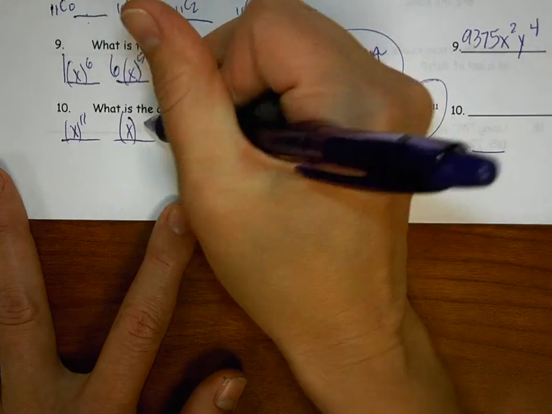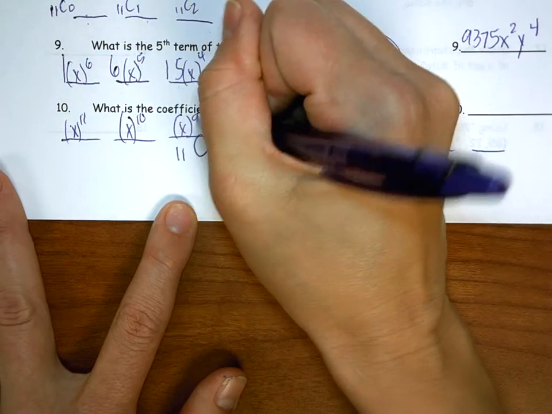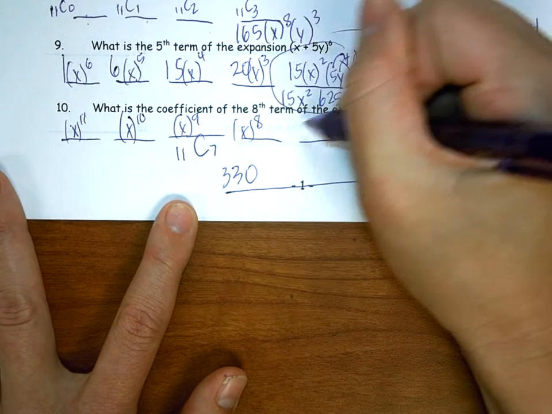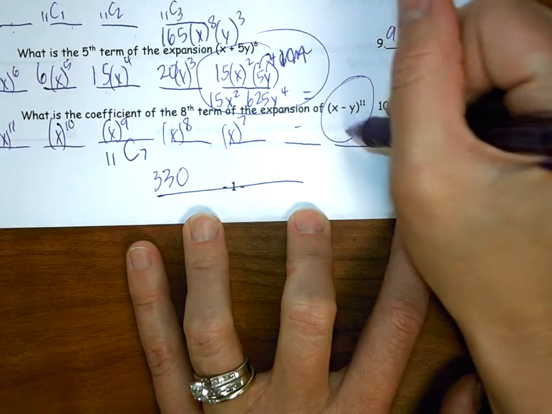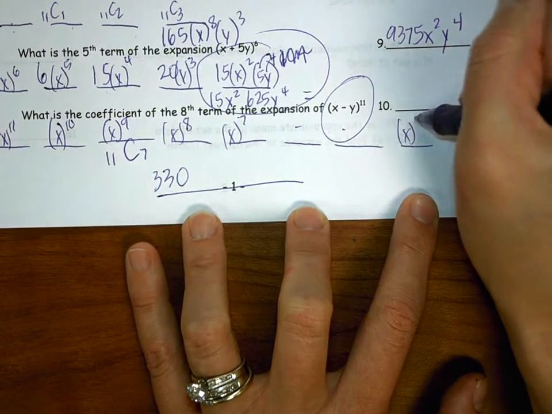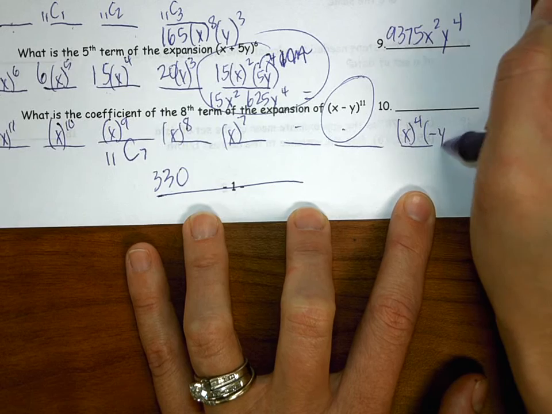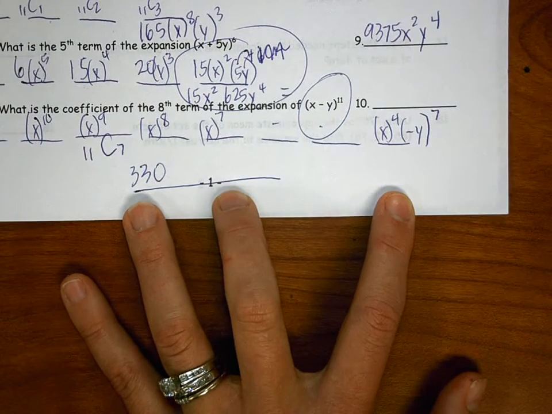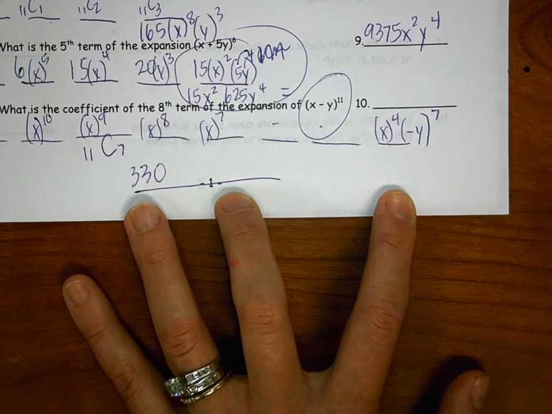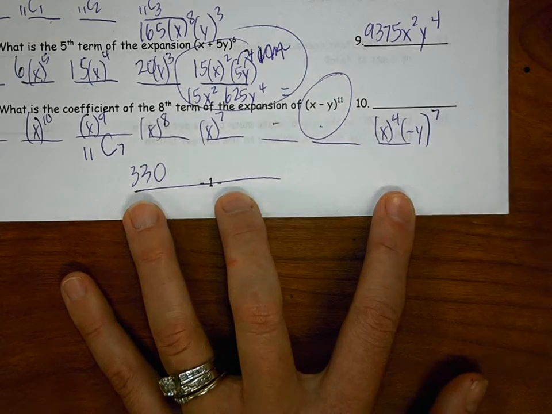Okay, x to the 10th, x to the 9th, x to the 8th, 7, 6, 5. This is x to the 4th, which means that negative y will be to what power? The 7th. And how do you know that's to the 7th? Because I have to add it. Very good. 4 plus 7 add to be 11.